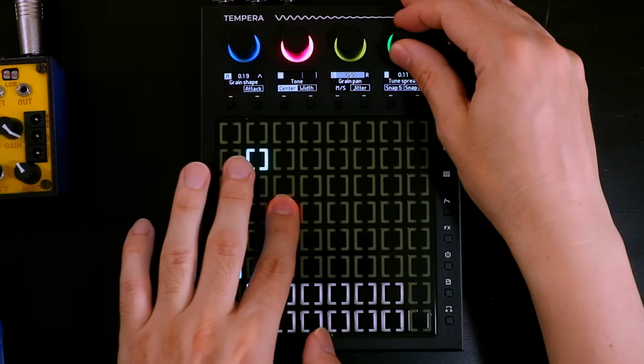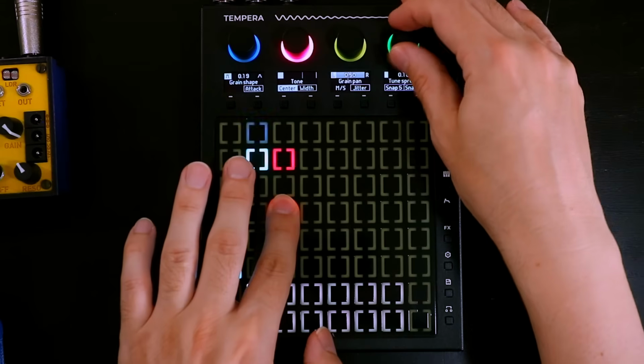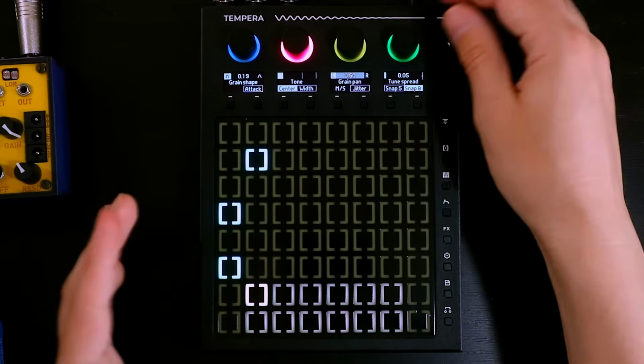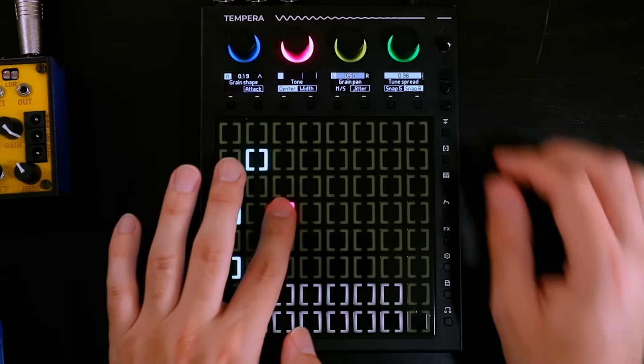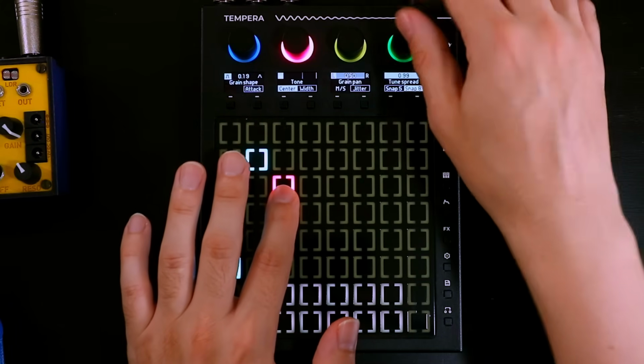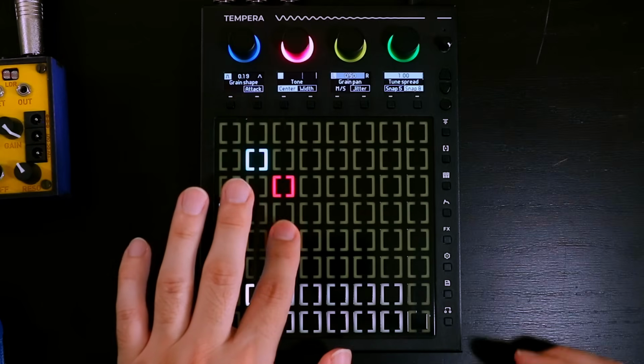Bit of tuning spread. It's percussive anyway. In fact, we could even turn on the snap 8 and turn this up so we get the different octaves. Yes. There's the ASMR.